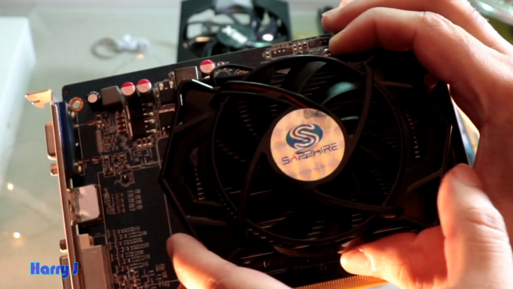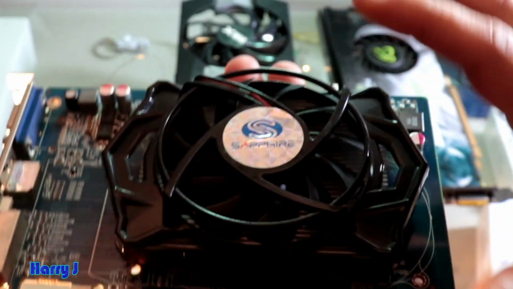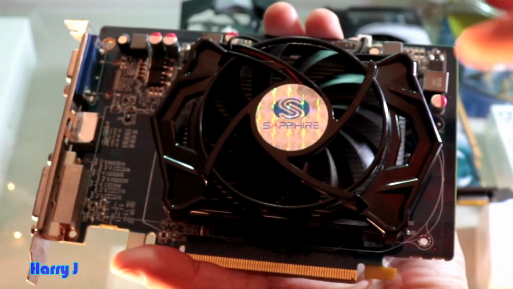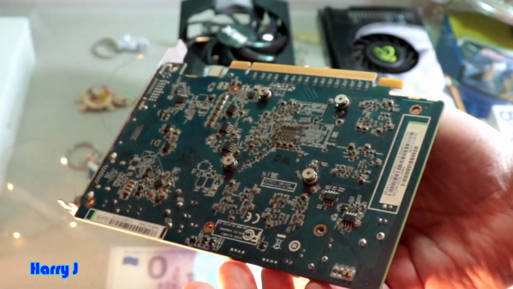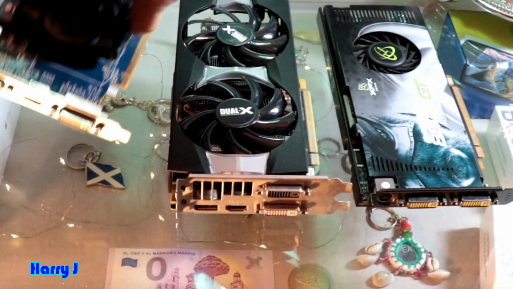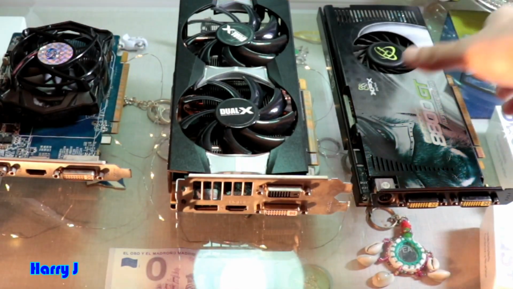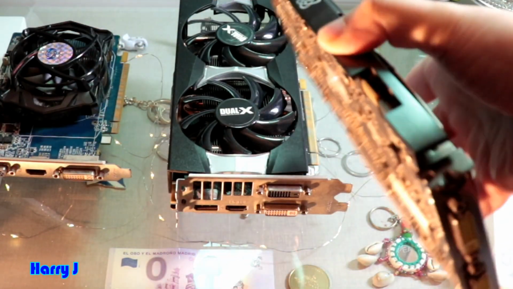It has one cooler, so it's quite bigger. This type of video card could have a very small cooler as well. So this is the most basic type of video card. The second type of video card could be this size.